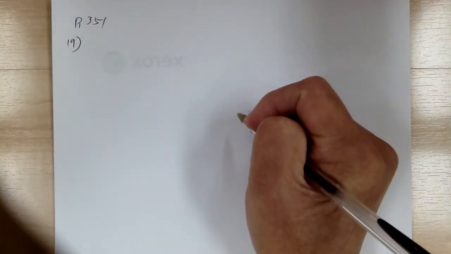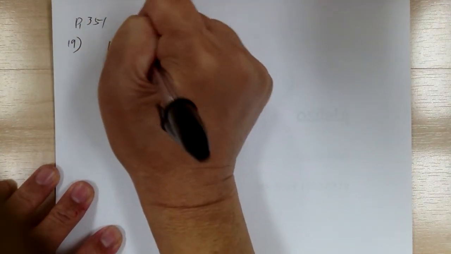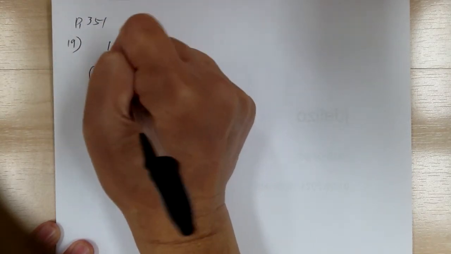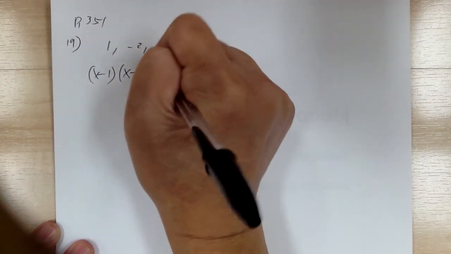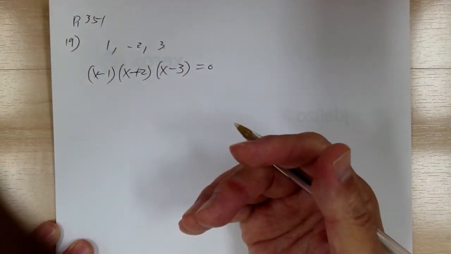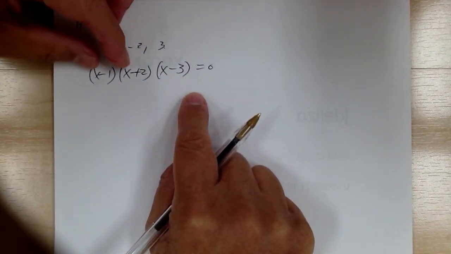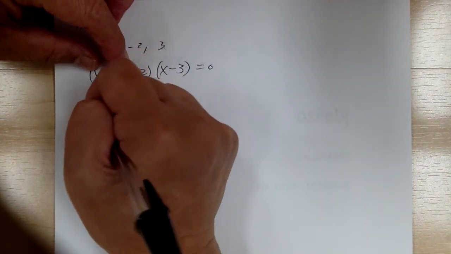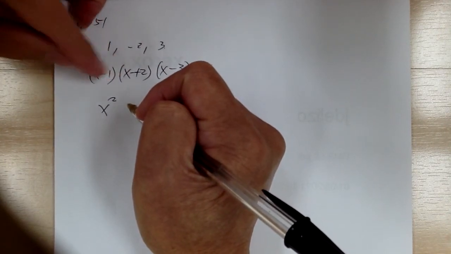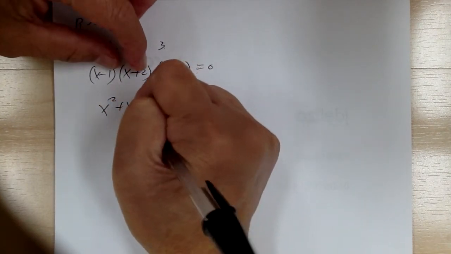Now number 19 is going backward. They give you the roots, and you're looking for the equation. So you've got 1, -2, 3. This answer came from x minus 1, this answer came from x plus 2, and this answer came from x minus 3. You're just going backward, so these will be your factors. All you have to do is multiply out, so I'm going to distribute. I'm going to multiply these first, so it'd be x squared. Since there's no number in front, you just add these to get the middle term, which gives you plus x, and multiply to get the end.